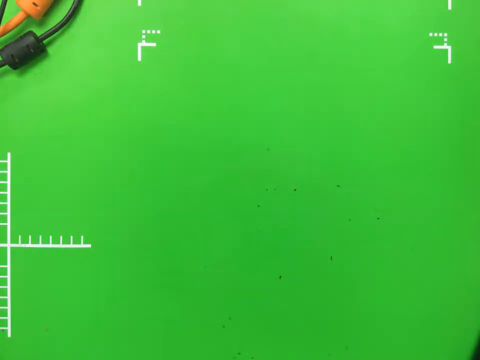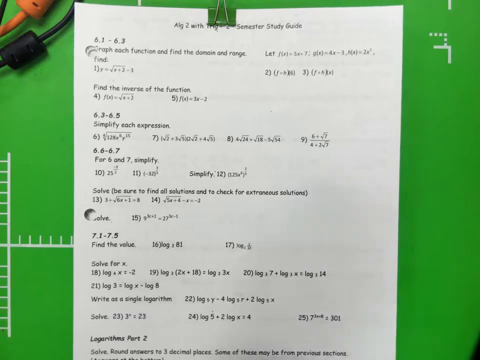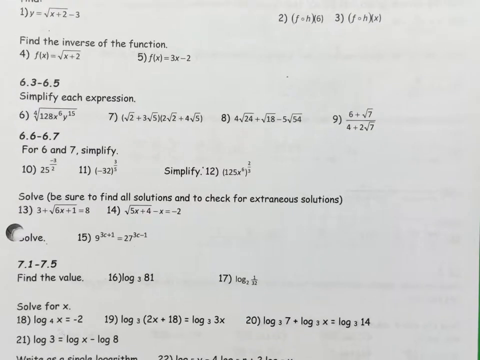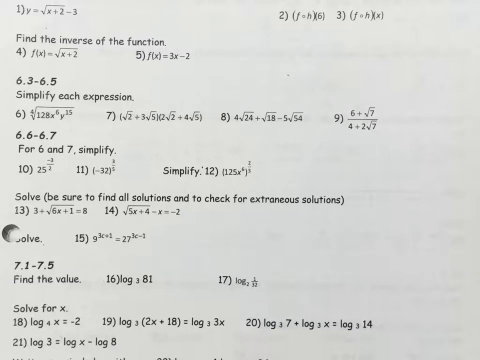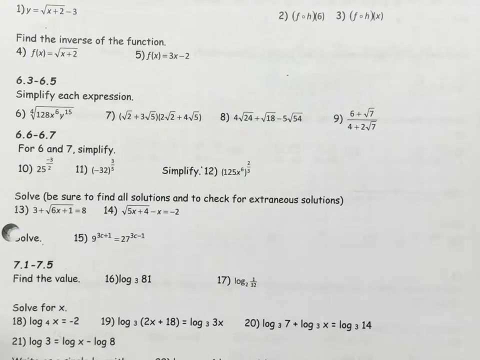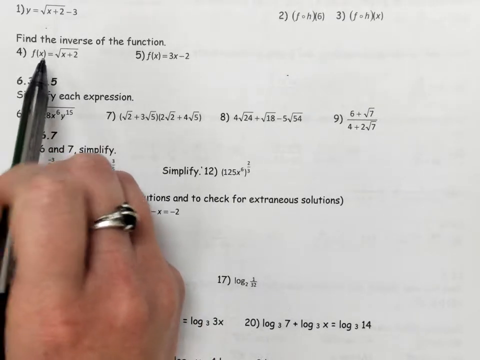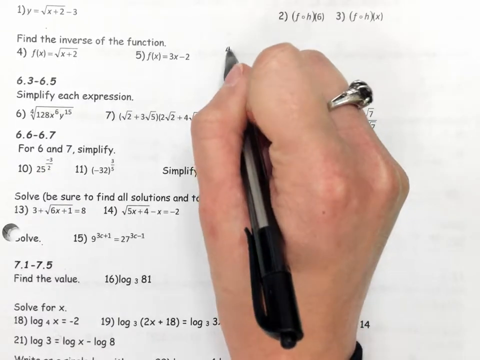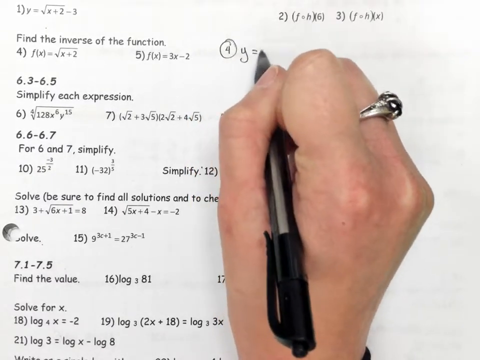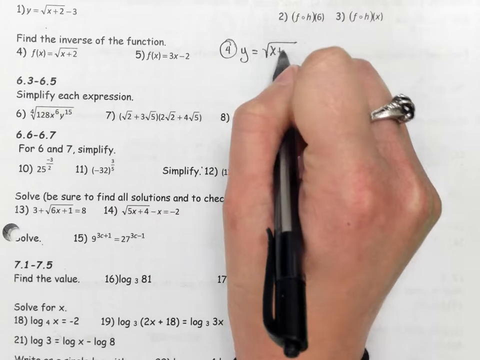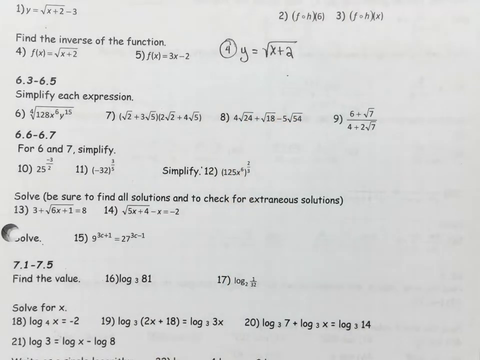All right. So let's look at number 4. Number 4 says to find the inverse. All right, so we're going to find the inverse. So first things first, f of x is the same as how much? Y. It's the same as y. Very good. So number 4, we're going to change that to y equals the square root of x plus 2. Y'all okay so far?